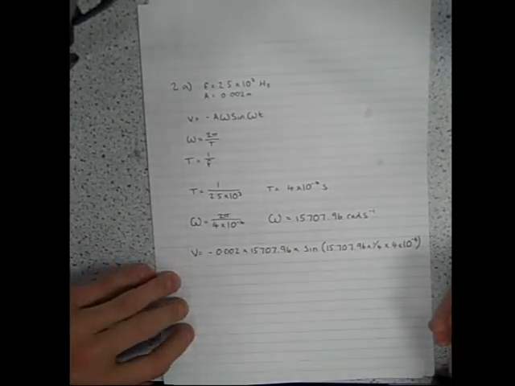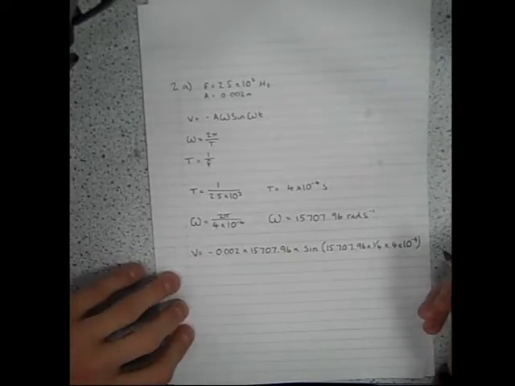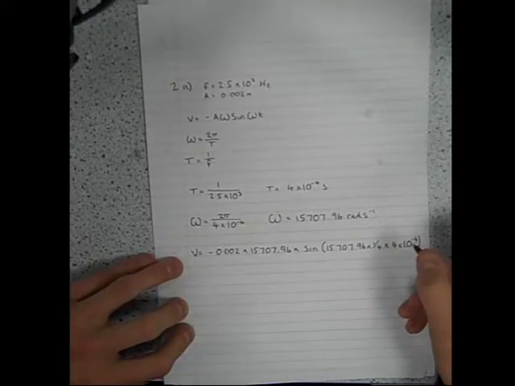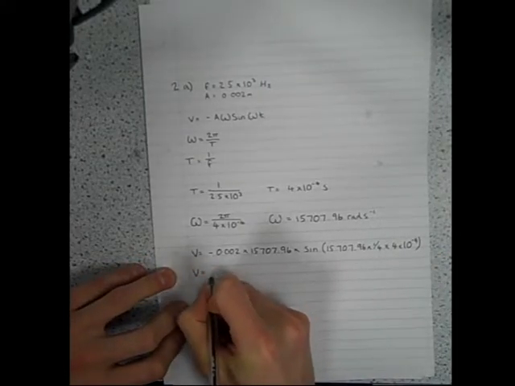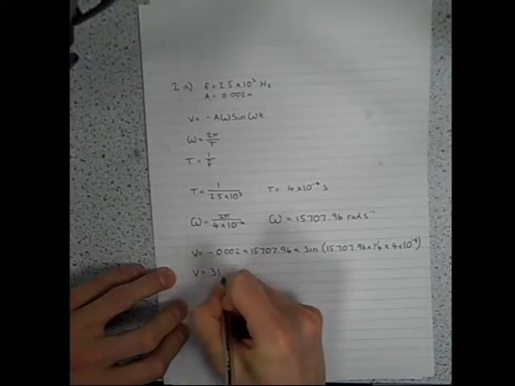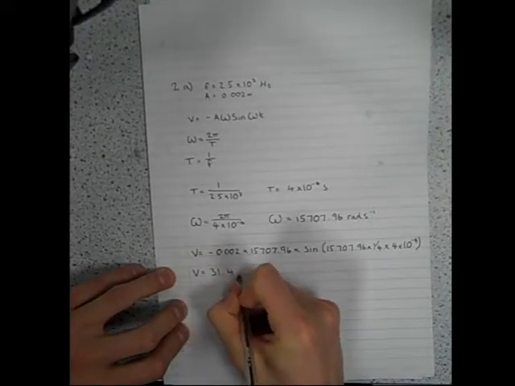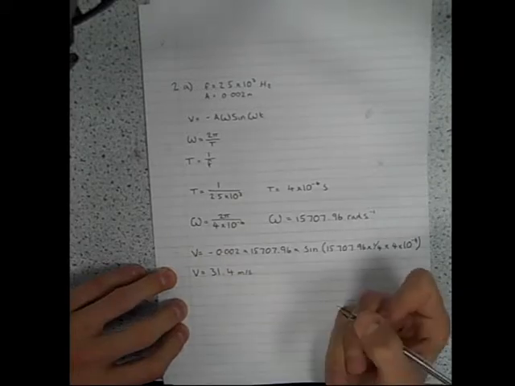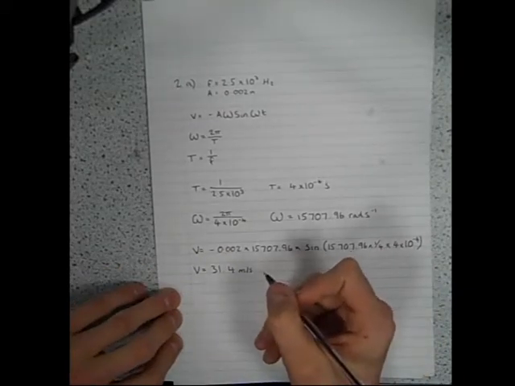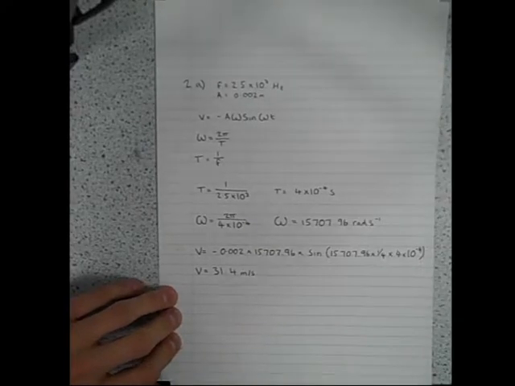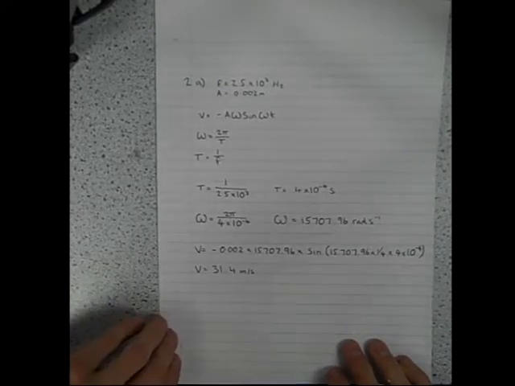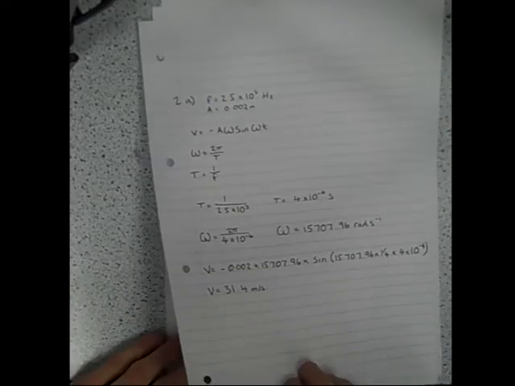It's really useful to write out all your equations and all the steps that you do, because that way, even if you get it wrong, A, you'll pick up some marks, and B, you can see where you've gone wrong. Like if someone didn't convert to meters or whatever. So that gives you a velocity of 31.4 meters per second, which is 10 pi, an exact number.